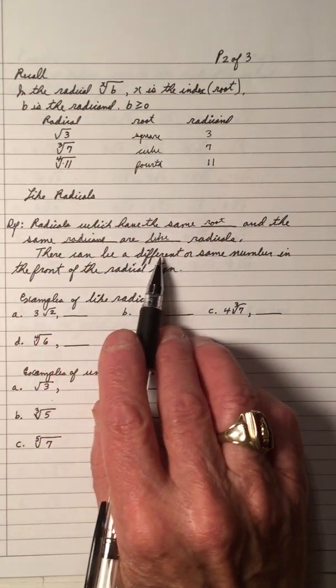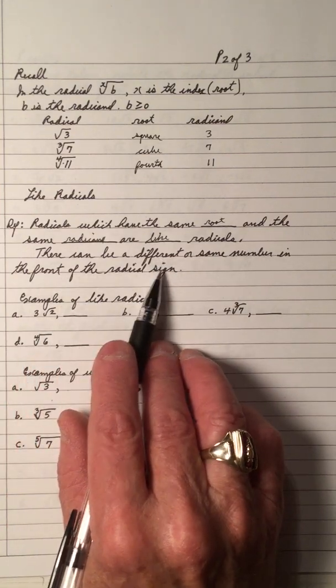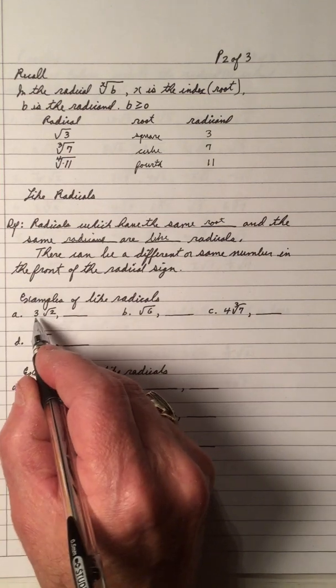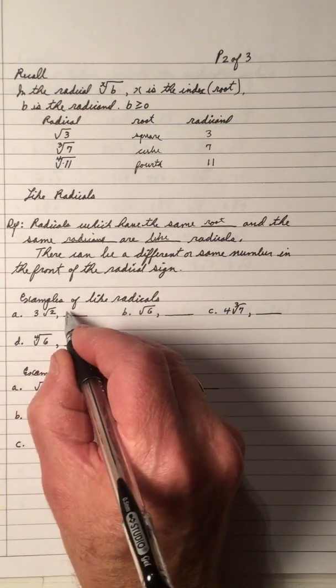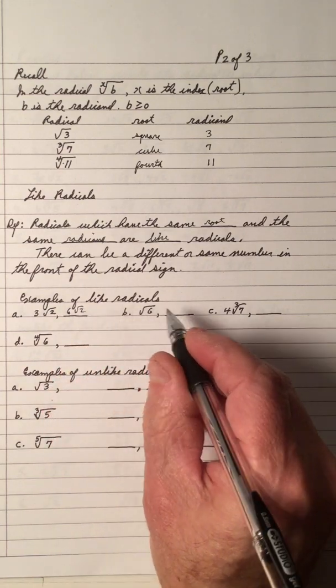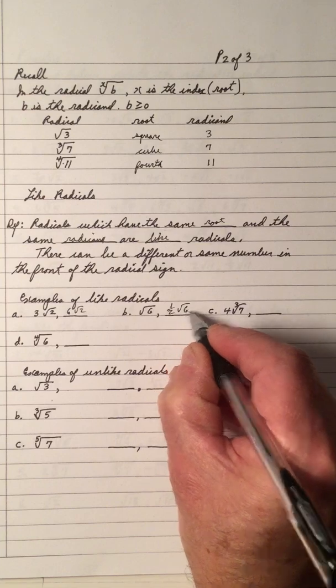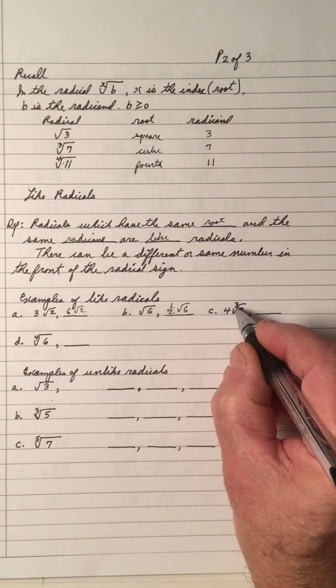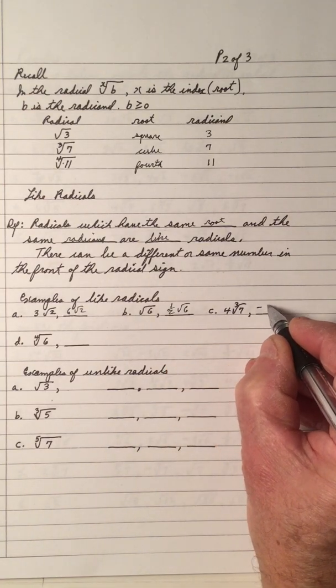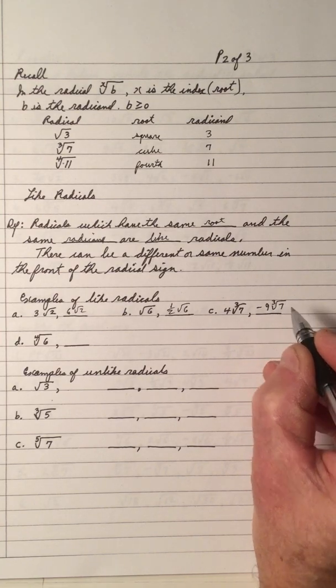There can be different or the same number in front of the radical sign. Examples: if I have 3 root 2, then I can put a different number and say 6 root 2. If I have root 6, then I could have a half root 6. Or if I have 4 cube root 7, I can have a negative 9 cube root 7.